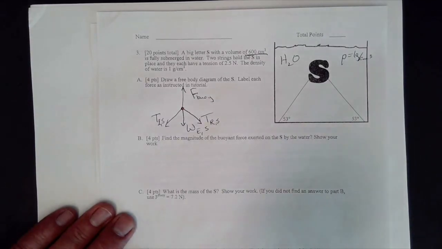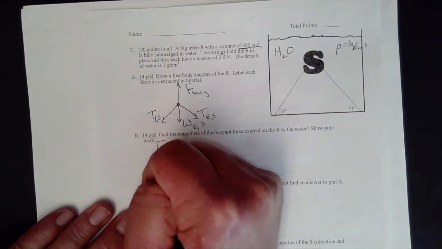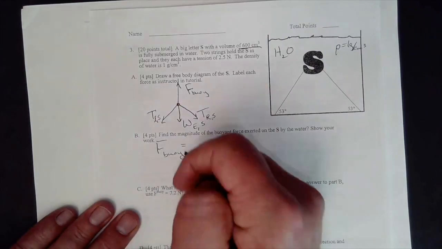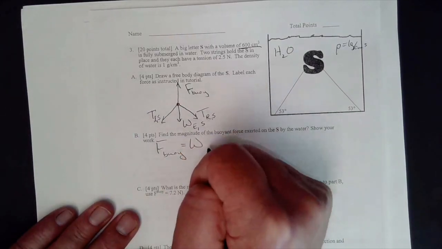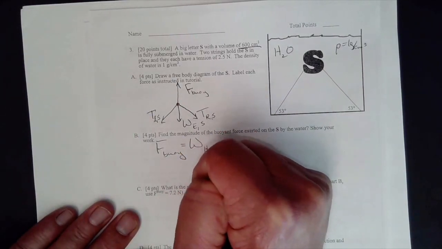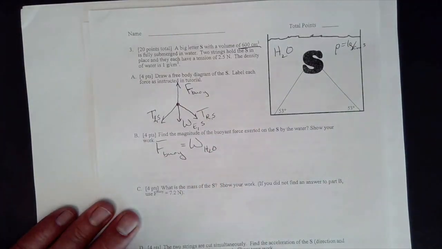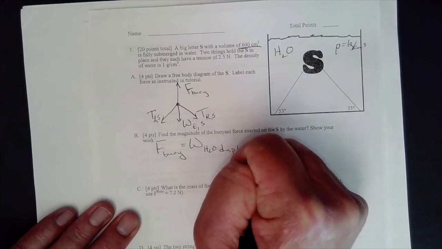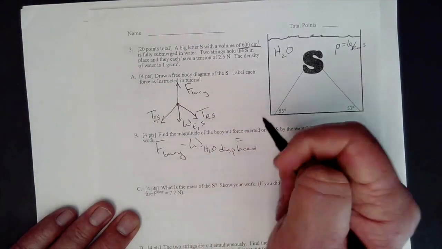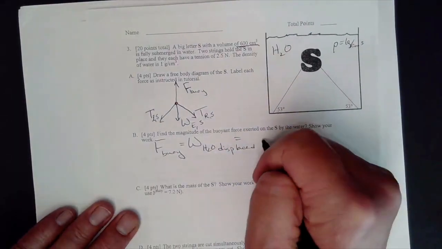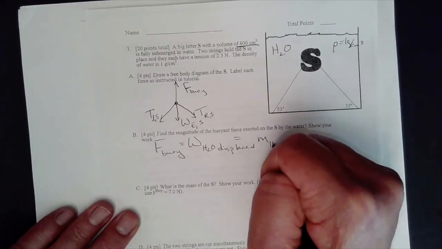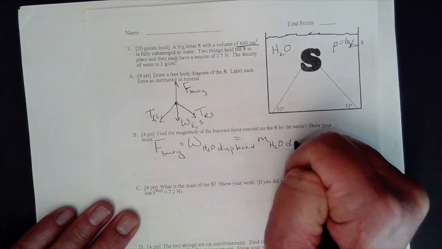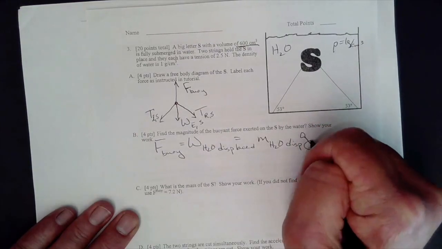Now, the magnitude of the buoyant force, we just use Archimedes' principle and say that's going to be the weight of the liquid, in this case water, that is displaced. And so that's going to be the mass of the water displaced times G. Okay.